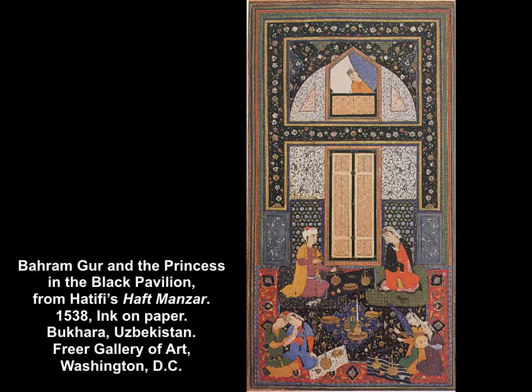Each night he visits a different princess, whose individual pavilion was built according to the unique color, temperament, and even ruling planet associated with the climate from which she came. During the prince's visit, the princess tells him a story in a manner that reflects her individual character. And here we have the princess in the Black Pavilion from India.